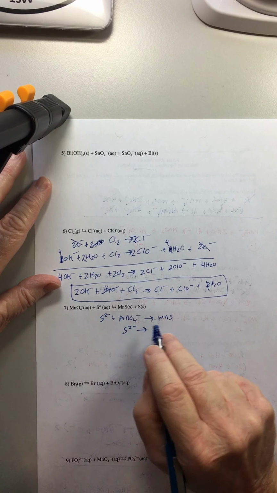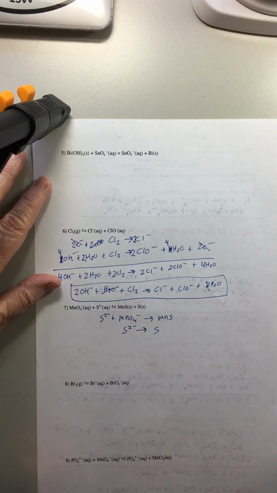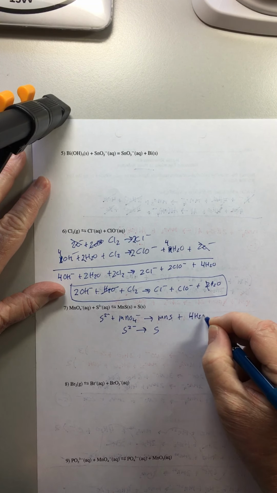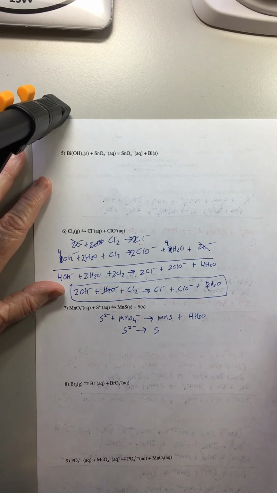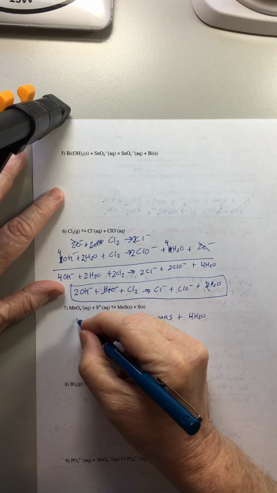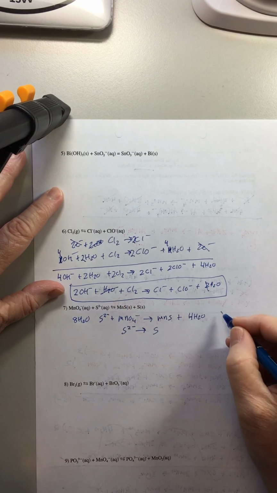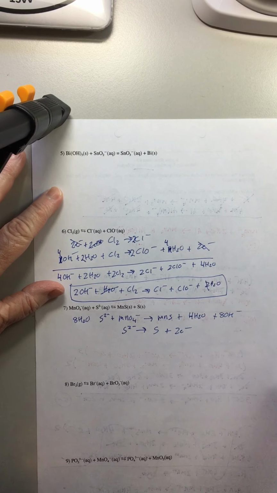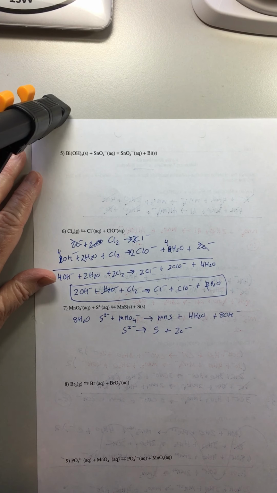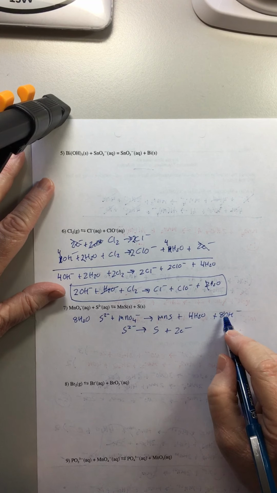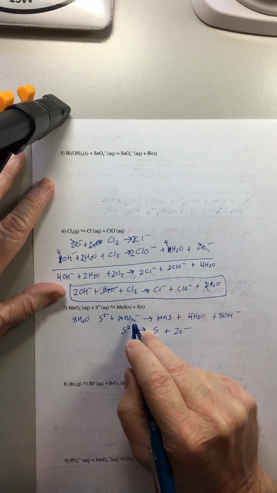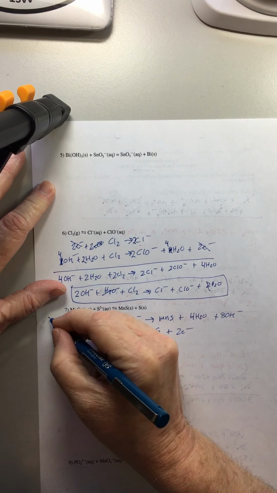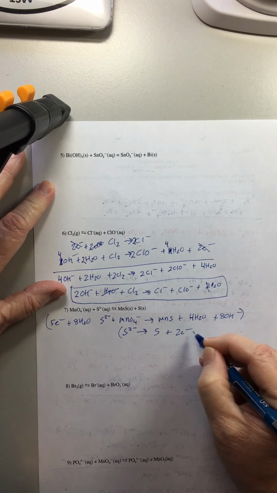Now, 1 manganese, 1 manganese, 1 sulfur, 1 sulfur. That's good. 4 oxygens. I add 4 waters. 2 times 4 is 8 hydrogens. So 8 water, 8 hydroxide. Down there, the 2 electrons. Got to count carefully up here. 8 minus, 2 minus, and 1 minus is a 3 minus. That's a difference of 5. 5 electrons.